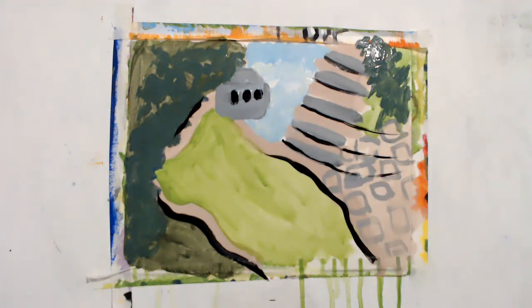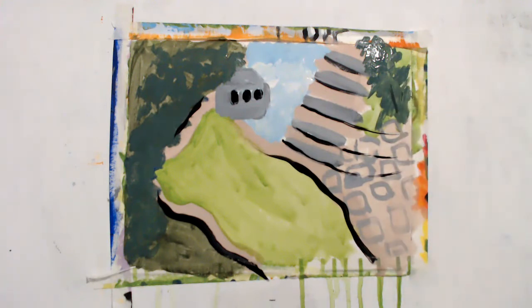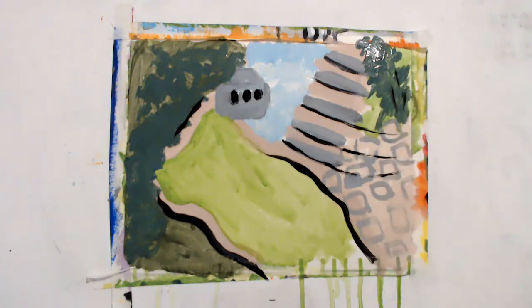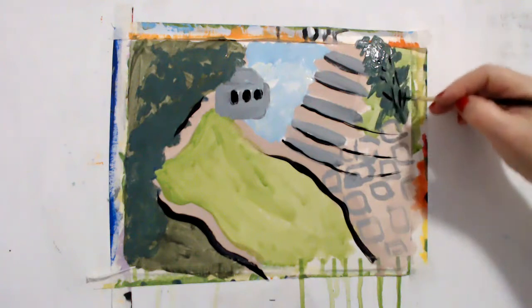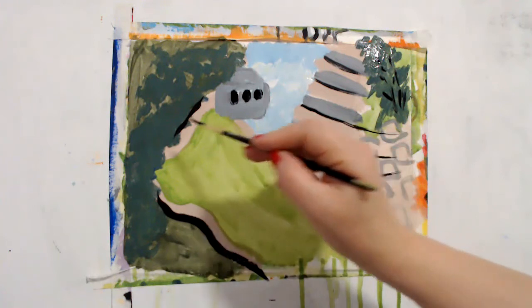And that's about it. I wouldn't touch it too much because in abstract artwork, you really don't put too many details in there because it's not a regular landscape. But it's up to you. If you want to add more details, you can certainly do that.